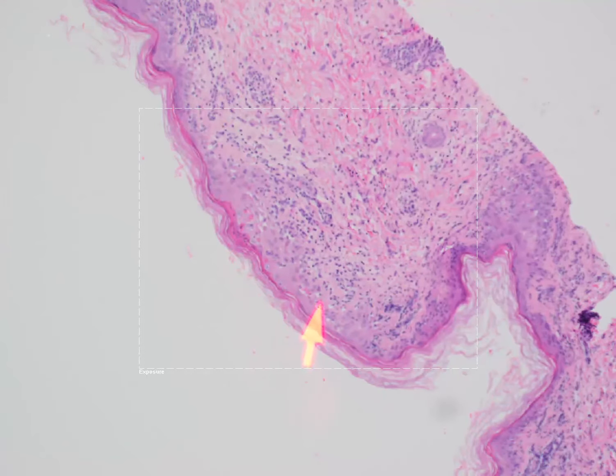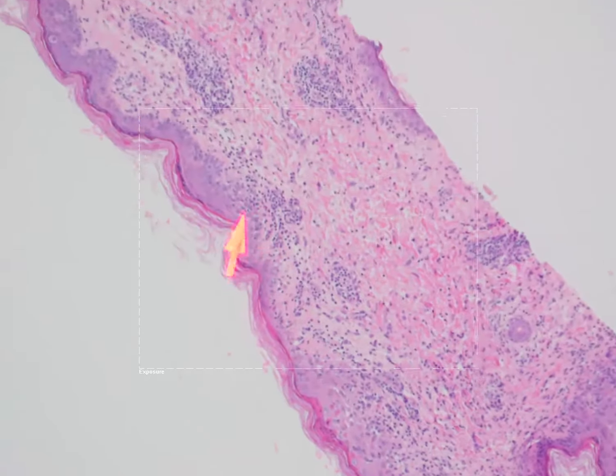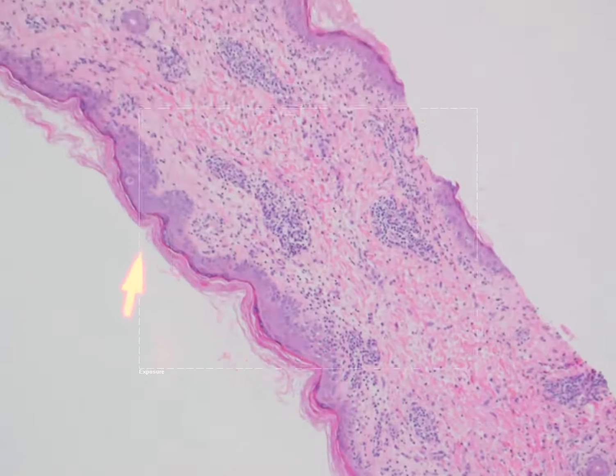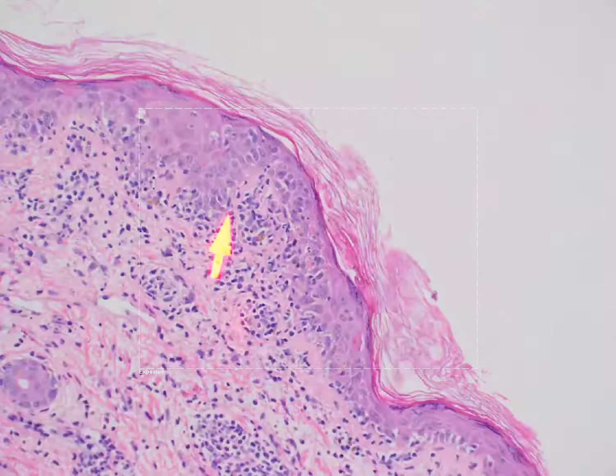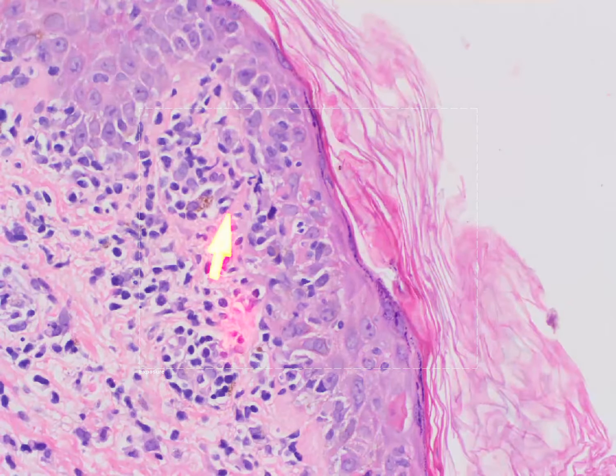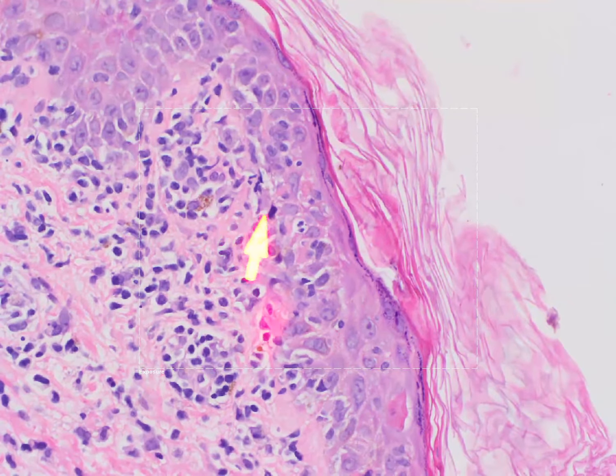And you can see that the infiltrate along the dermal-epidermal junction is much more diminished in terms of its density. It's very patchy. There are lymphocytes in the epidermis, and they're directly associated with keratinocyte apoptosis. We call that satellite cell necrosis, which is very typical for this entity, graft versus host disease.